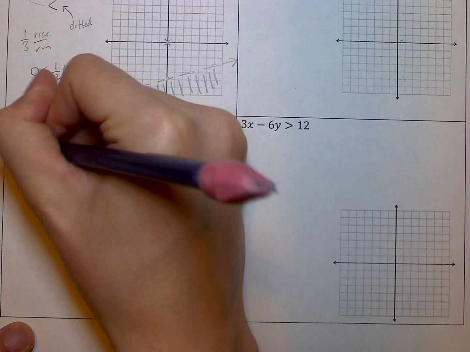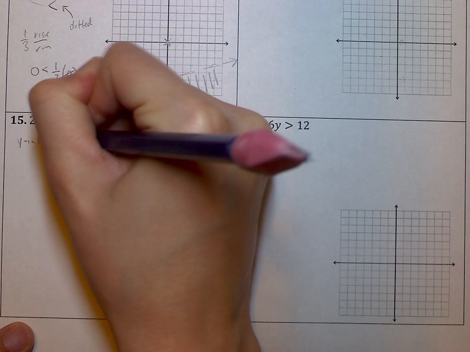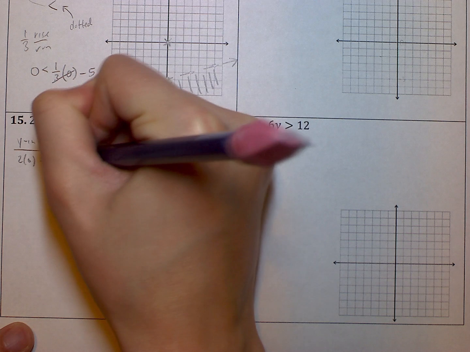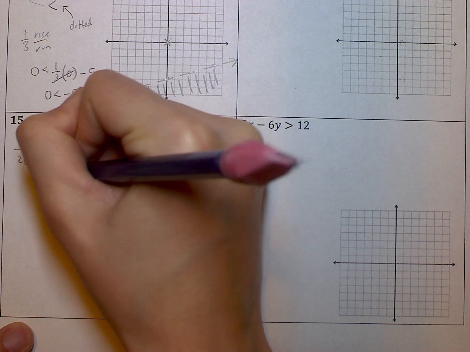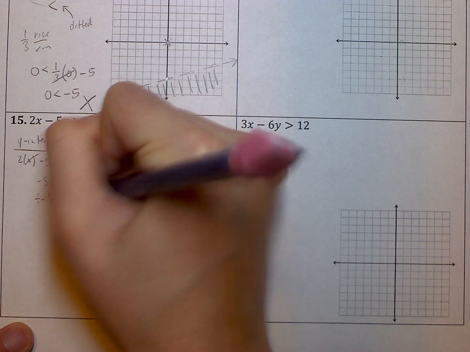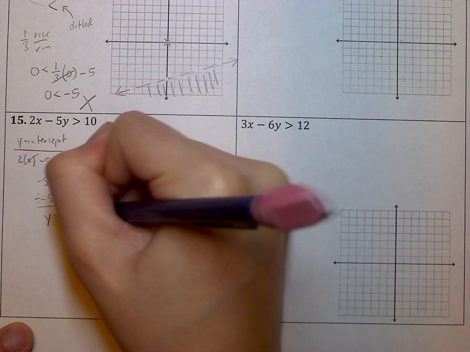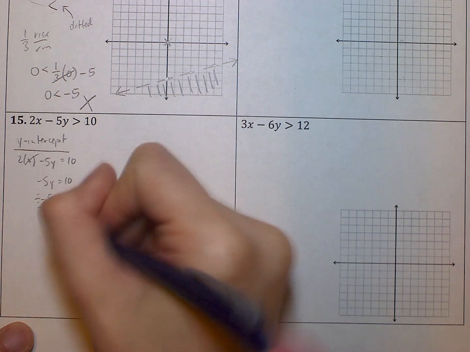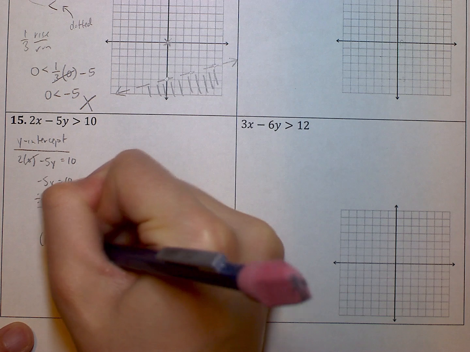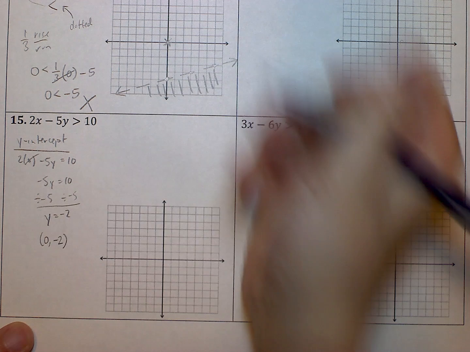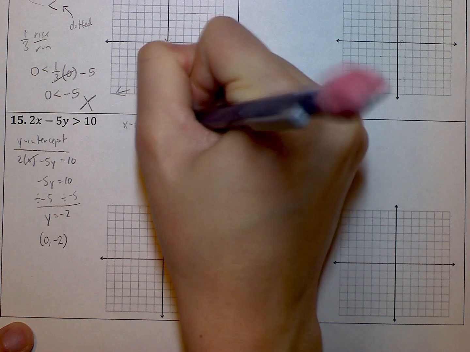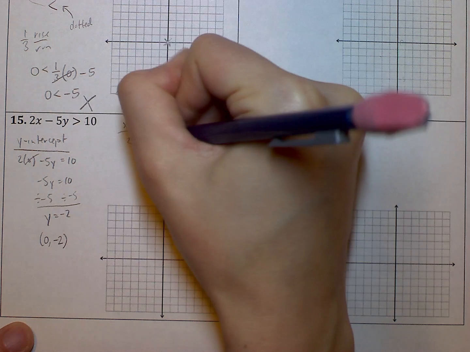So first, I'm going to find my y-intercept by plugging in 0 for x. I'm going to divide by negative 5 here. So remember, I plugged in 0 for x, so the x-coordinate is 0, and then I got that the y is negative 2. And then I'm going to find my x-intercept, and I'm going to do it by plugging in 0 for y.